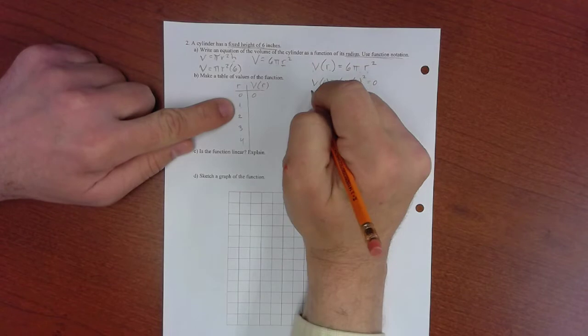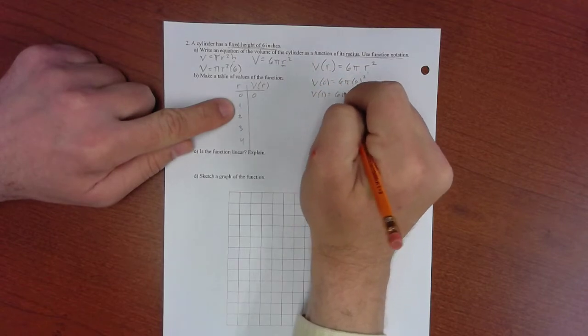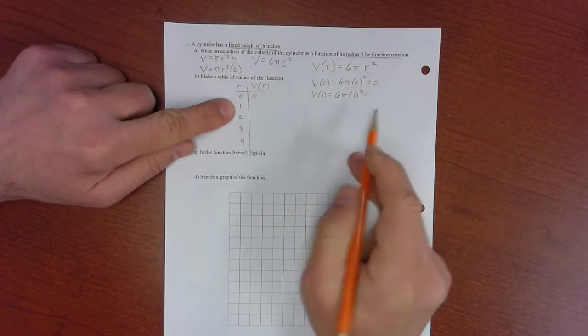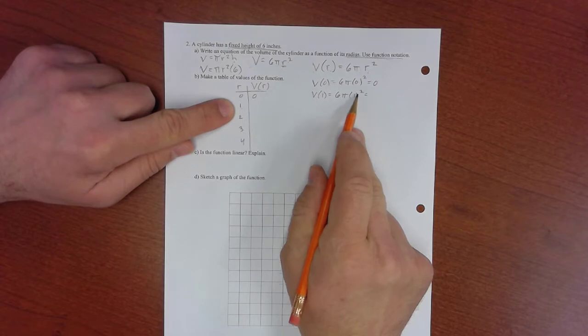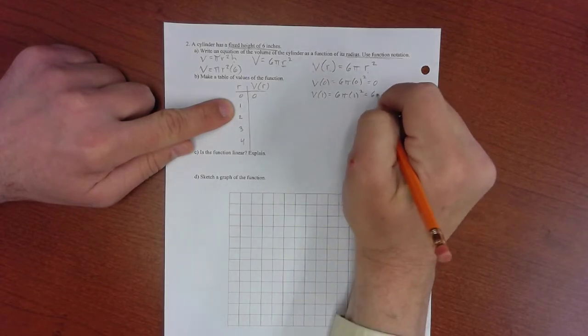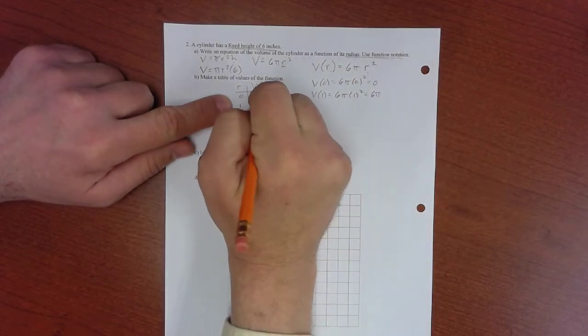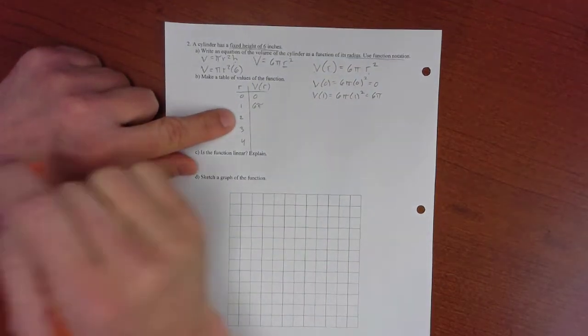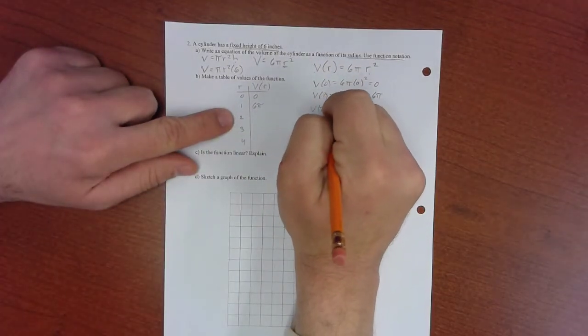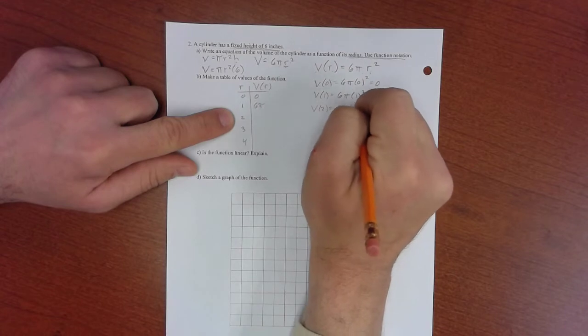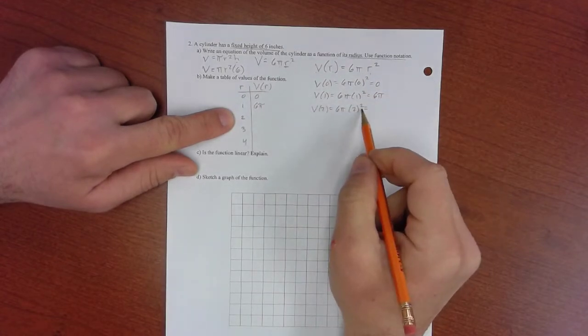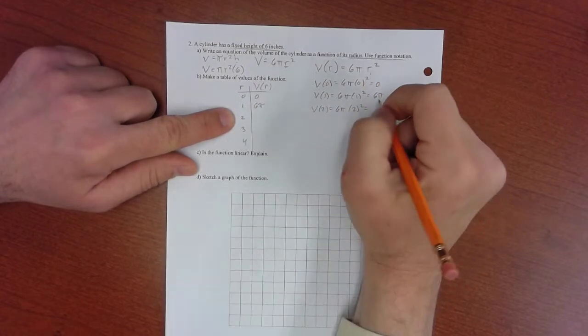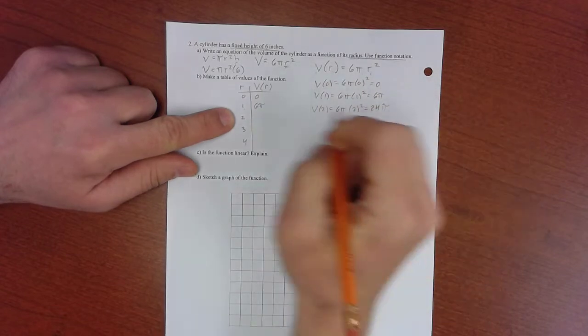Putting 1 in for the radius, we have V of 1 is equal to 6 pi times 1 squared. 1 squared is 1, and 1 times 6 pi is still 6 pi. Putting 2 in, we have V of 2 is equal to 6 pi times 2 squared. 2 squared is 4, and 4 times 6 pi's is 24 pi's.